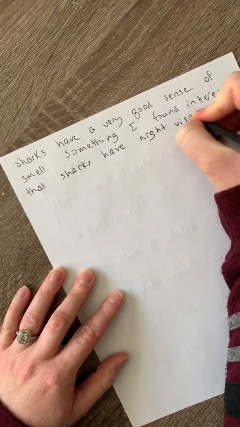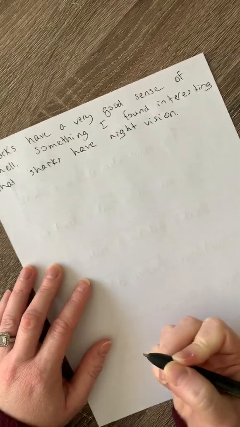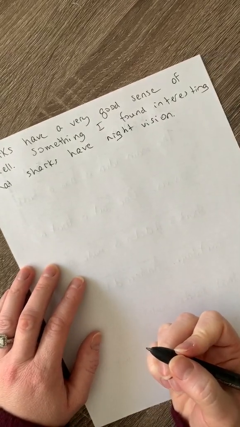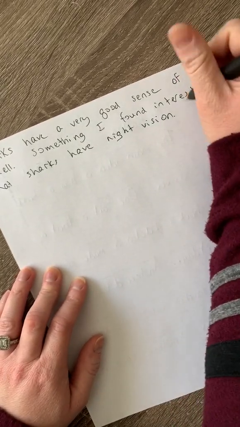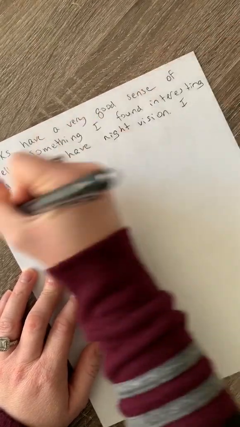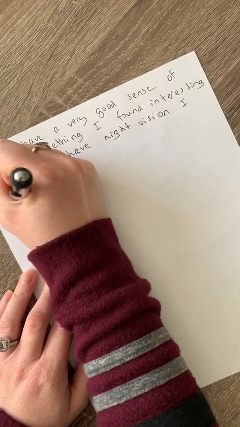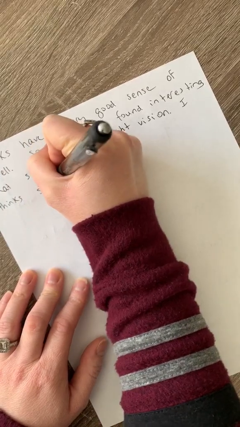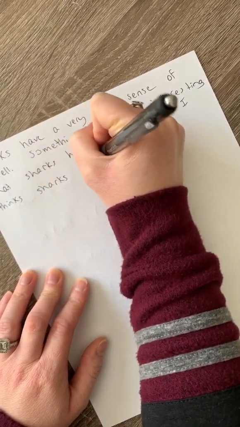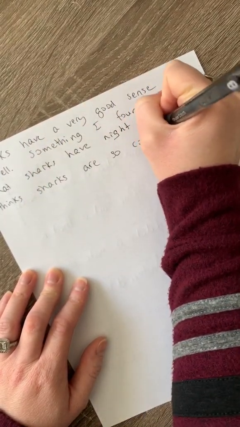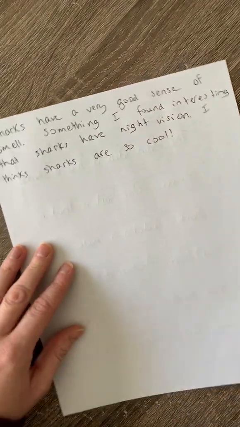I thought that was so cool. I can even add how I felt about this passage at the end for a fun ending. I think sharks are so cool. It's always fun to add your opinion at the end.